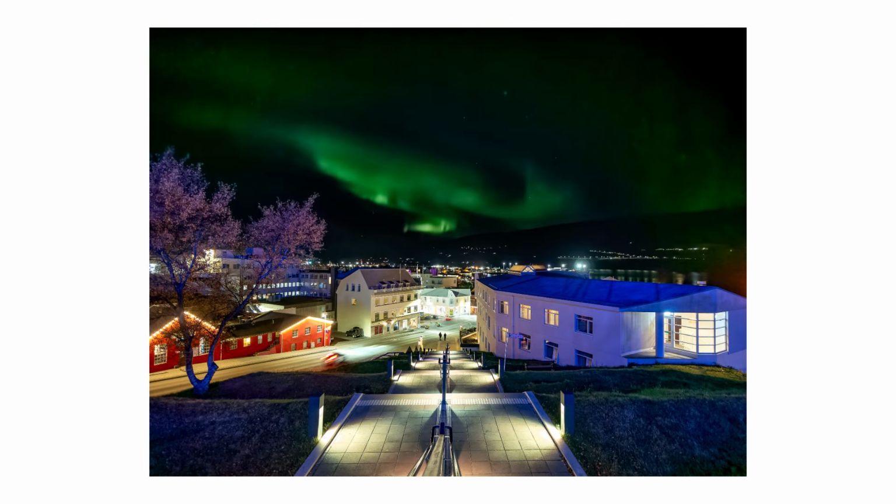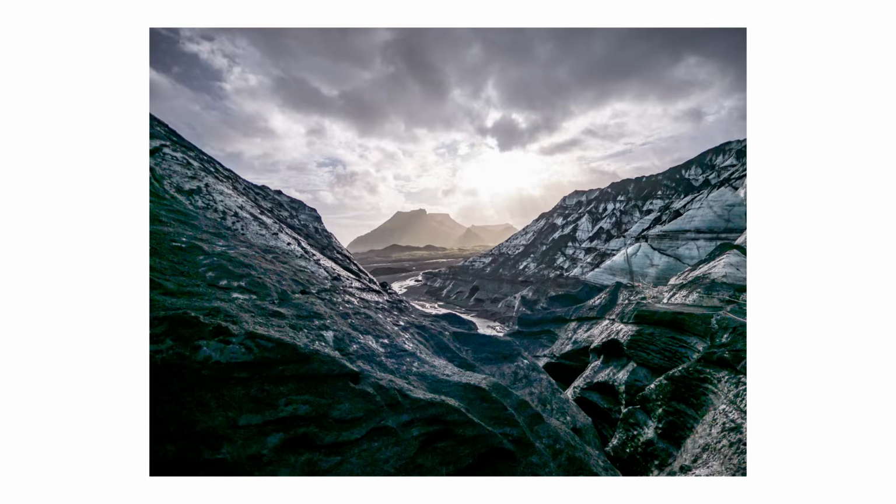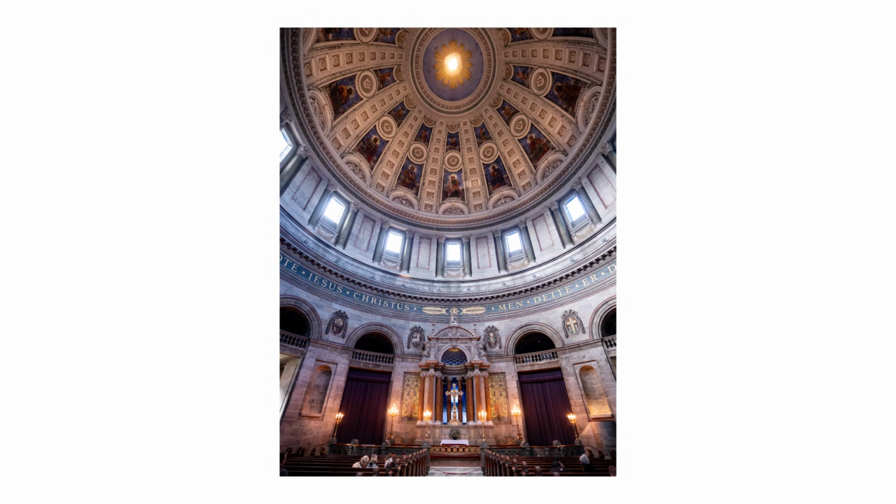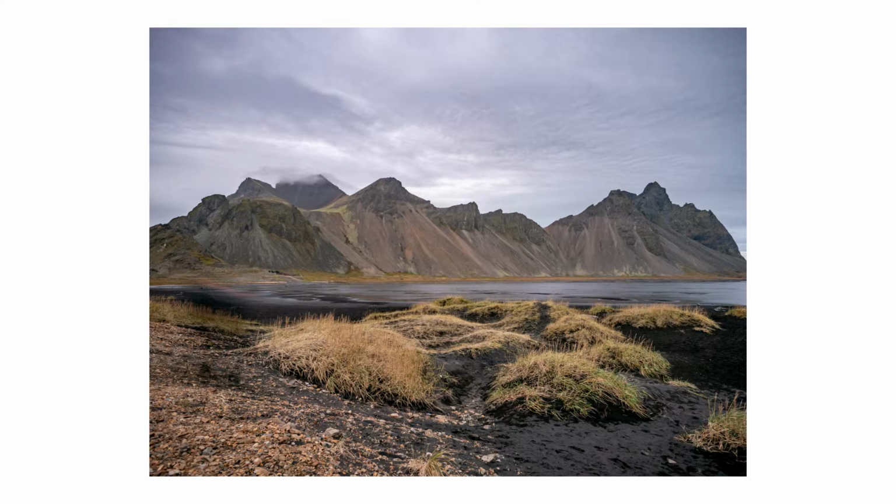It has filter thread 55mm if I'm not mistaken, and I'm using a step up ring, 55 to 67, so that I can use ND filters and circular polarizer, things like that. My favorite wide angle lens so far. I just love it so much.